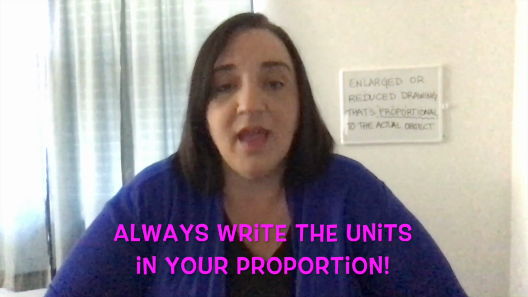Probably the most important thing to remember whenever you're dealing with scale drawings is that when you set them up as proportions, make sure that you write the units, and make sure that your units match. So for example, if you have something that says miles per gallon and you put miles on top, make sure your second fraction also has miles on top.